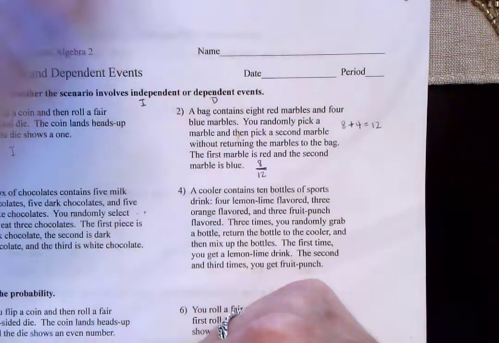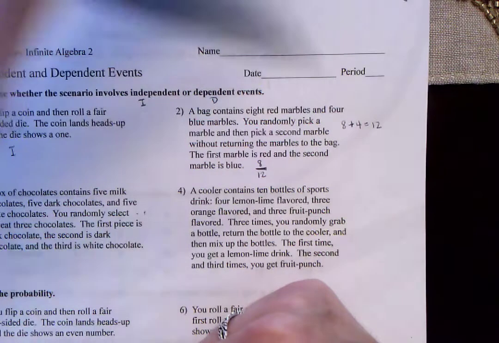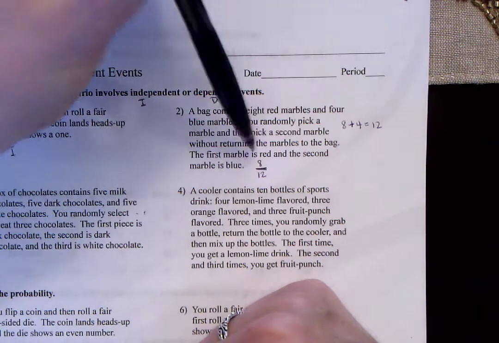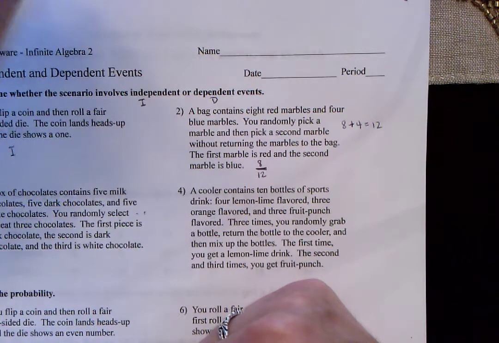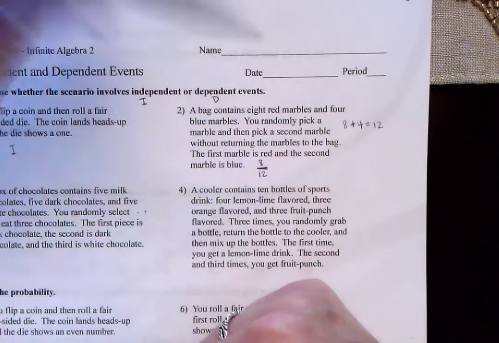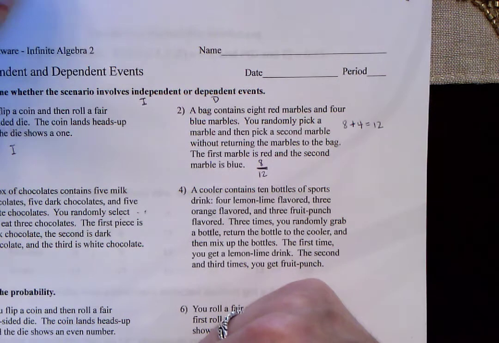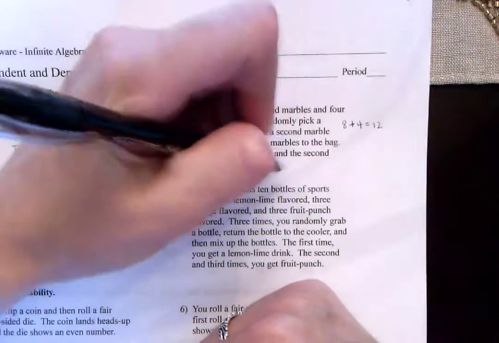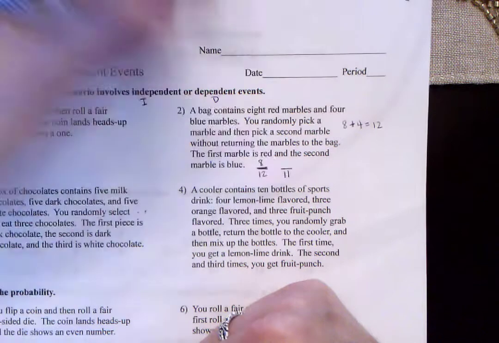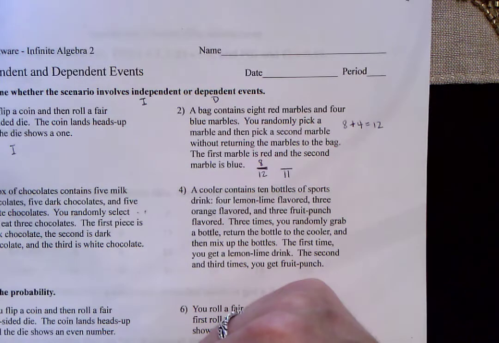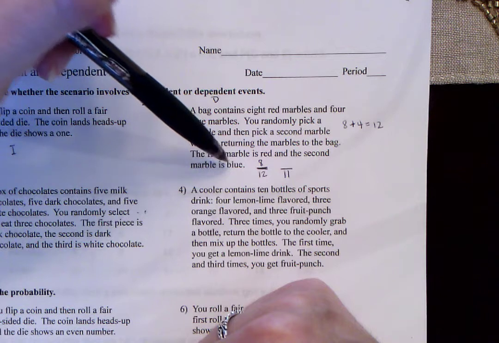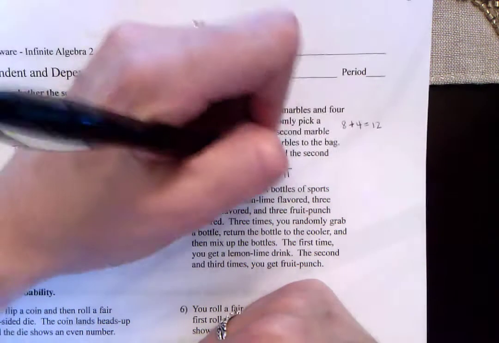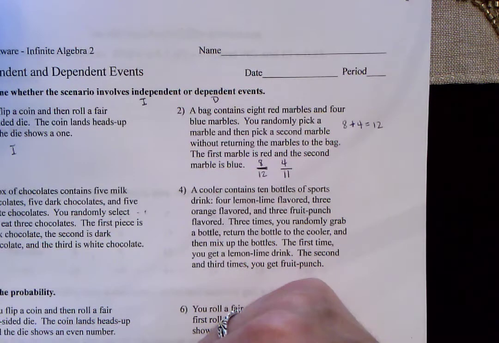And then it says you don't return the marble to the bag. Once you pick that red marble, you're not returning it. So then you only have 11 marbles in the bag at that point, right? Once you've picked that one marble, you have 11. So for the second pick, it's out of 11 marbles, all right? And they're saying what's the probability of picking a blue. Well, you'd still have the 4 blue marbles in there. So that would be 4 out of 11.